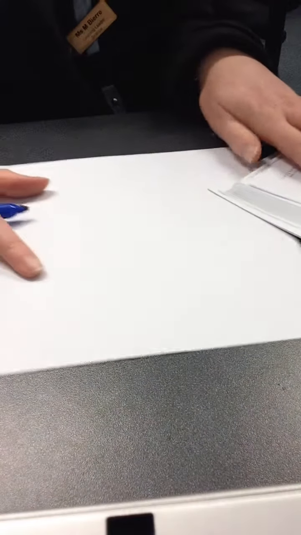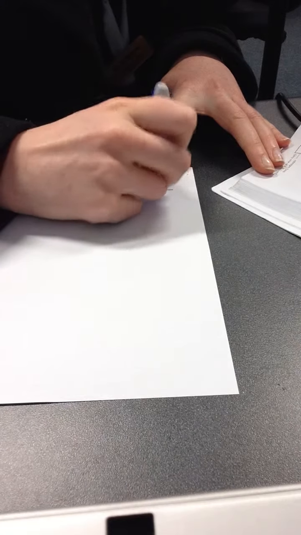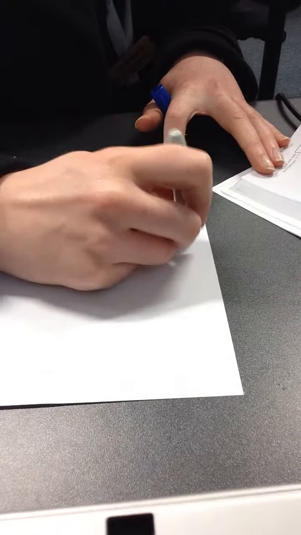Okay, so let's say we've got A, T, G, C, C, T, A, G. The order of these bases along the DNA strand makes up the instructions. It's like the instruction booklet for the cell.